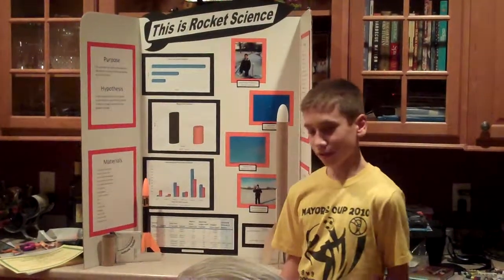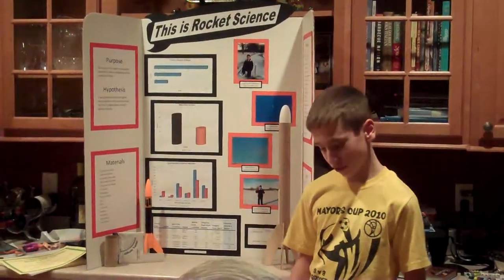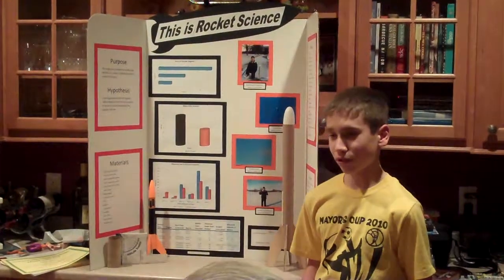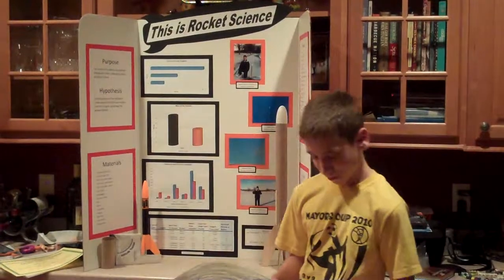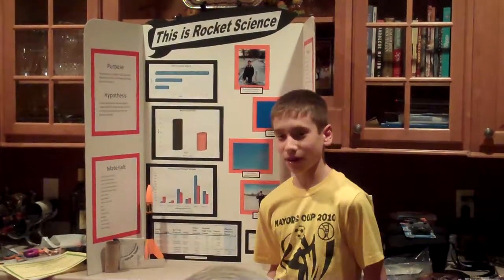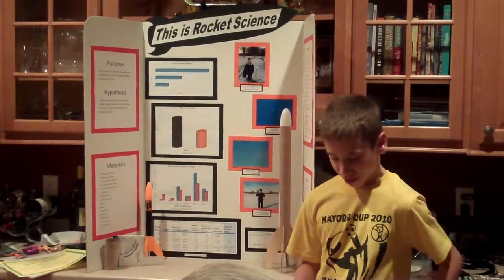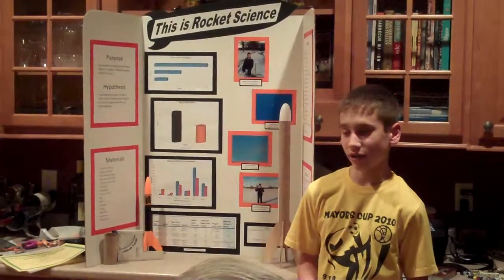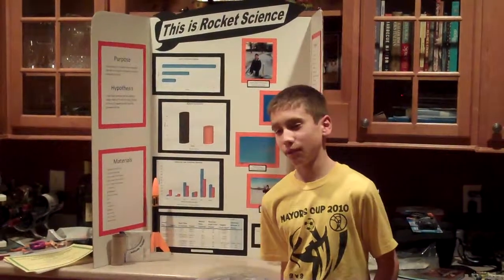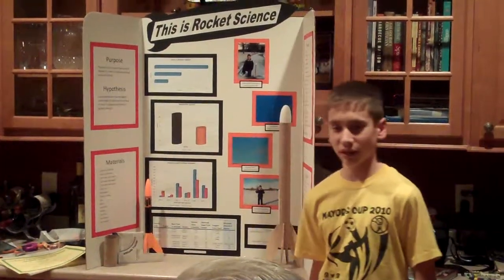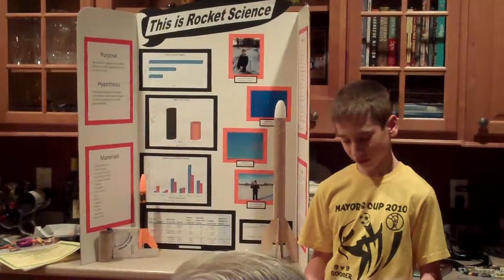And the procedure I used was predict the altitude, prepare the rocket to be launched, use the altitude tracker to determine the altitude, then repeat the steps with the B and C engine, and then repeat the steps with the second rocket.